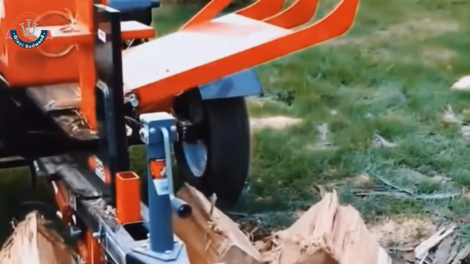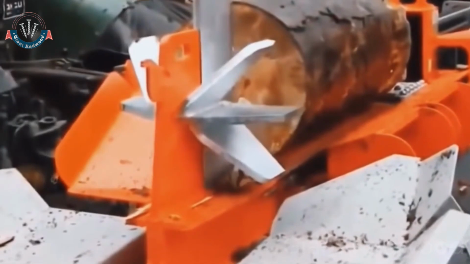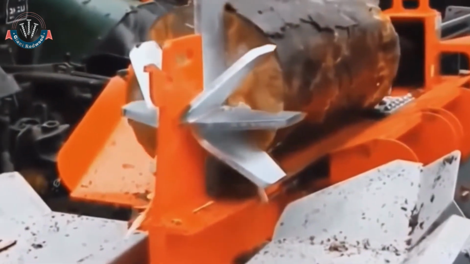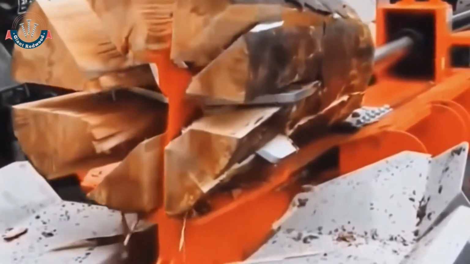Advantages of manual firewood processing machines. Affordability. Manual machines are significantly cheaper than industrial.